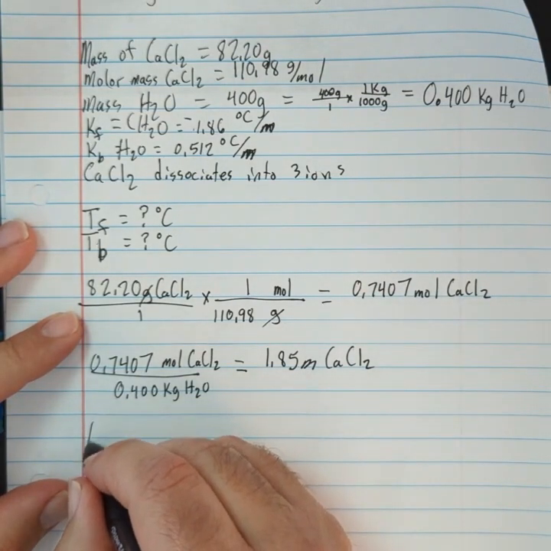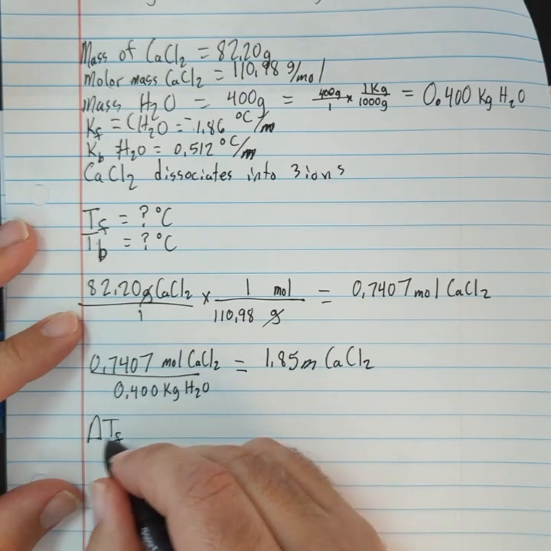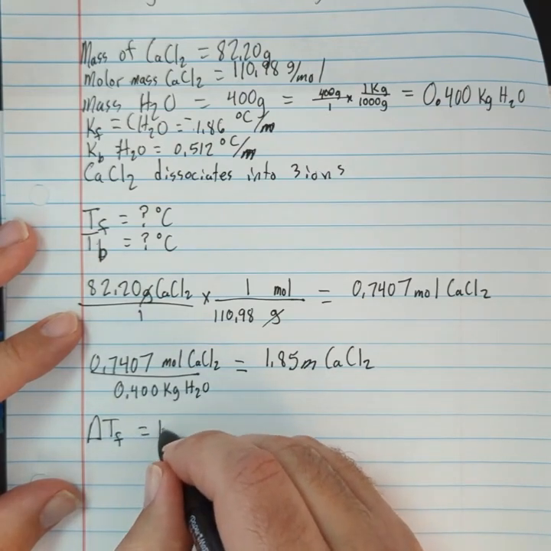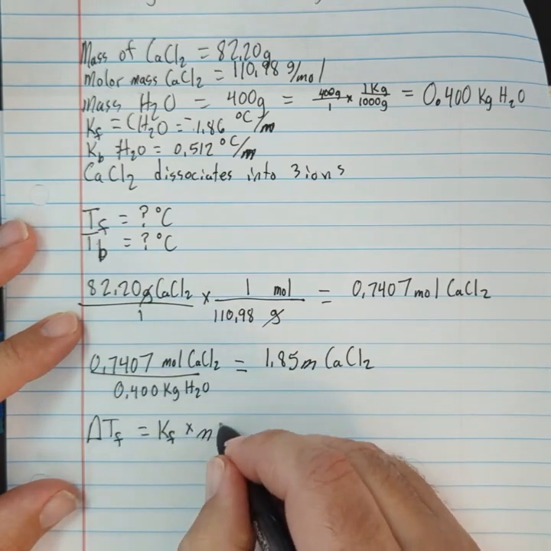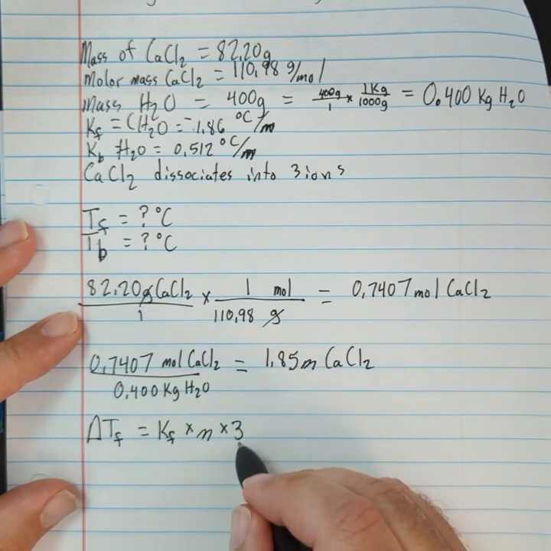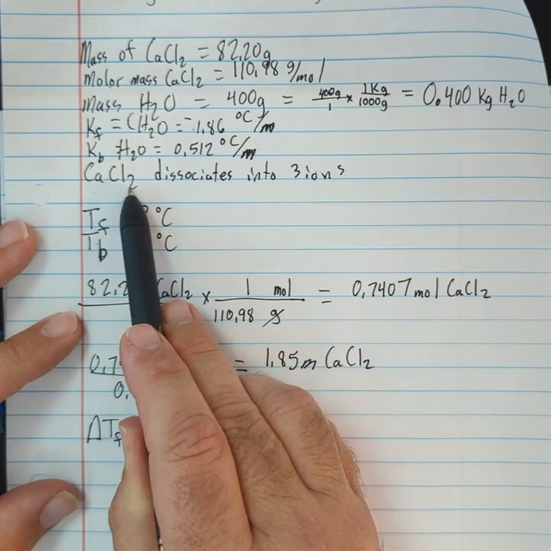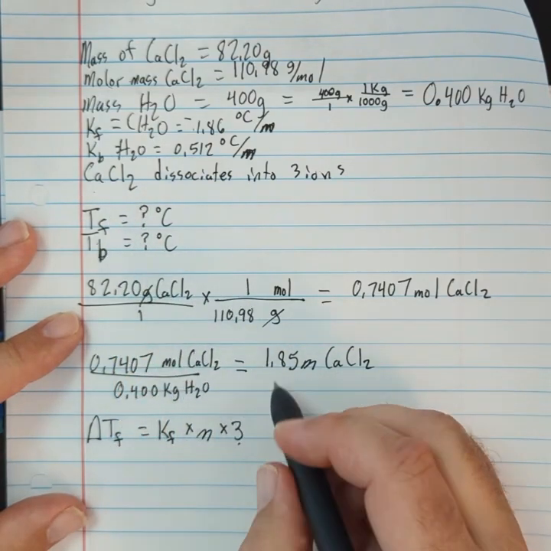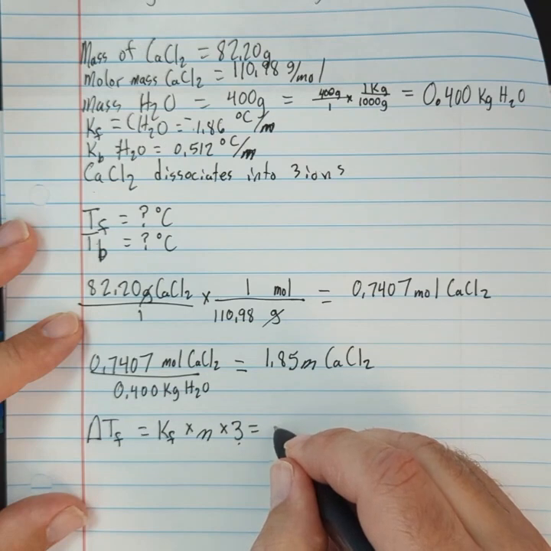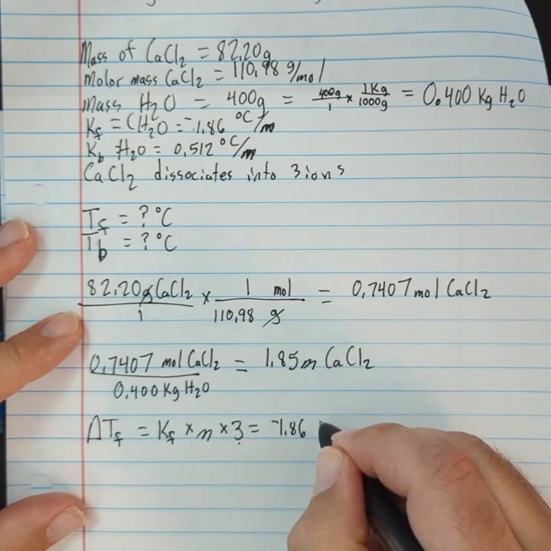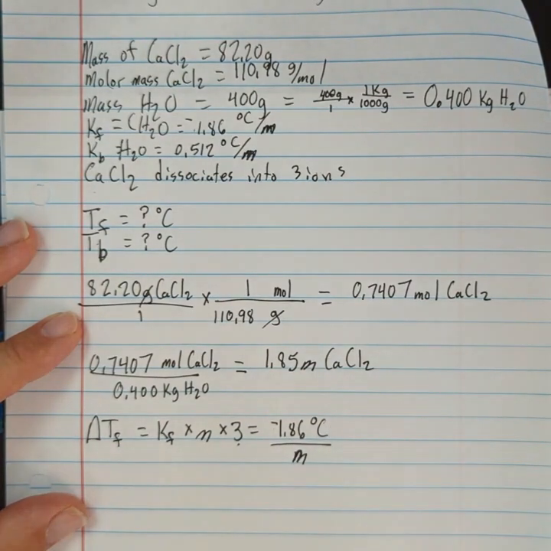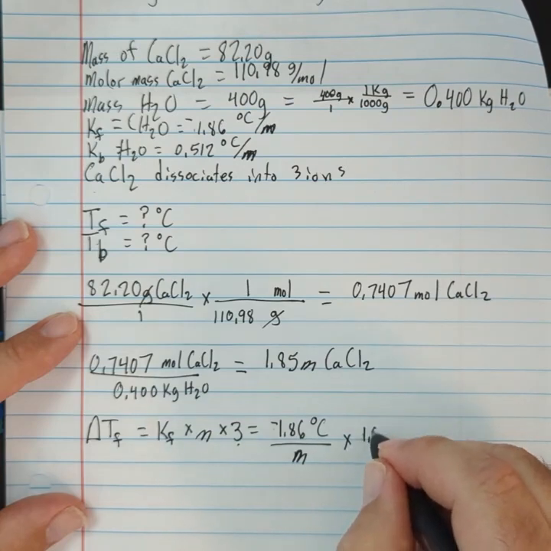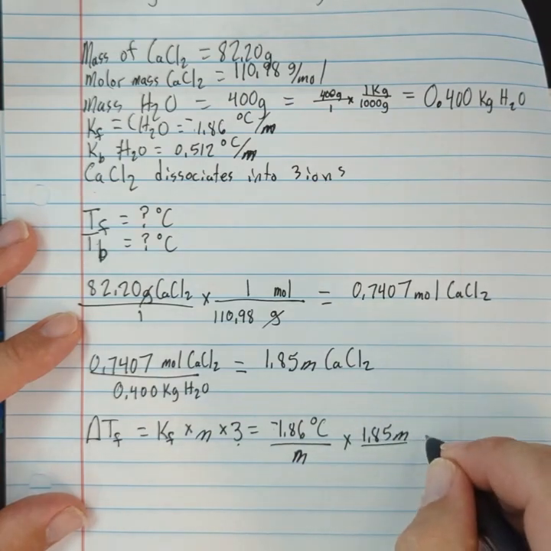The change in freezing temperature is equal to the freezing point depression constant times the molality times 3, because there are 3 ions, 1 calcium ion and 2 chloride ions. So negative 1.86 degrees Celsius per molal times 1.85 molal times 3.